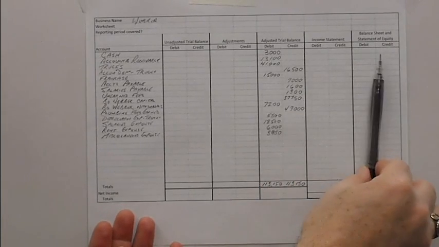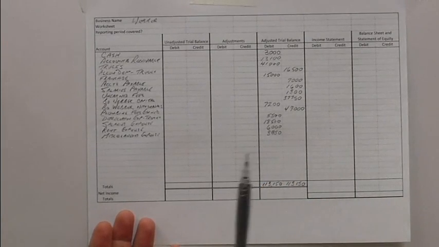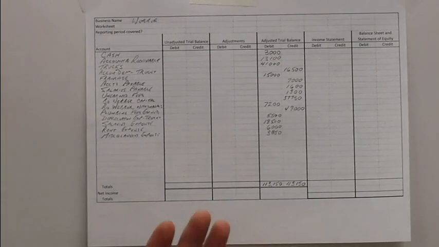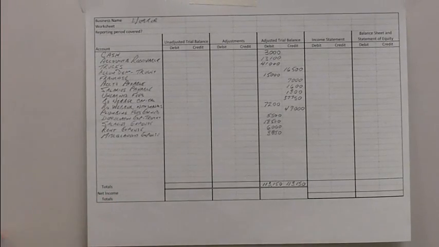to transfer those numbers into the proper columns. And I will tell you, you have to be really careful with this because it's very easy to get things in the wrong column, and a debit becomes a credit, or an income statement item becomes a balance sheet thing, and that's just going to mess you up big time. So, let's take it from the top.